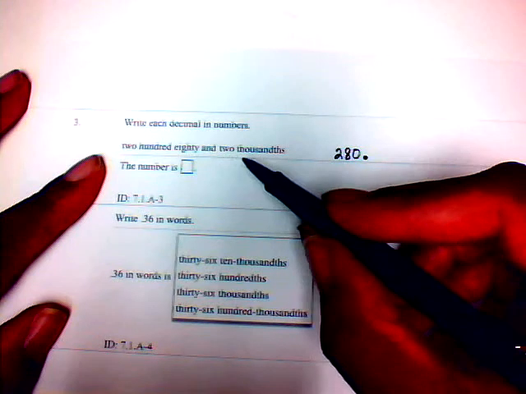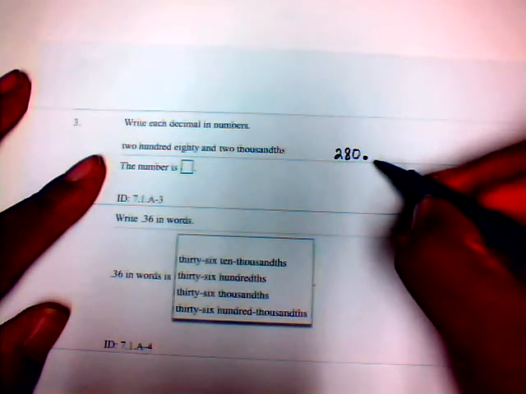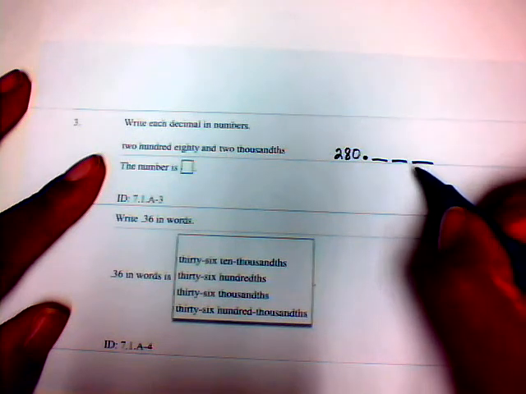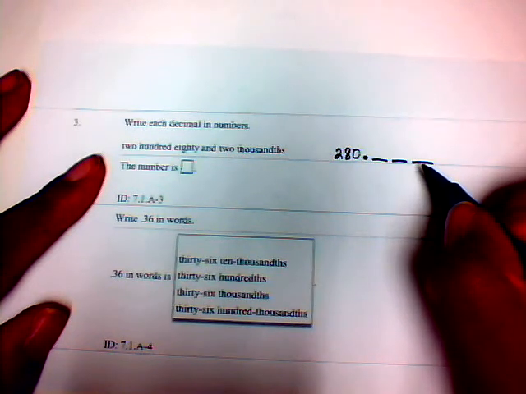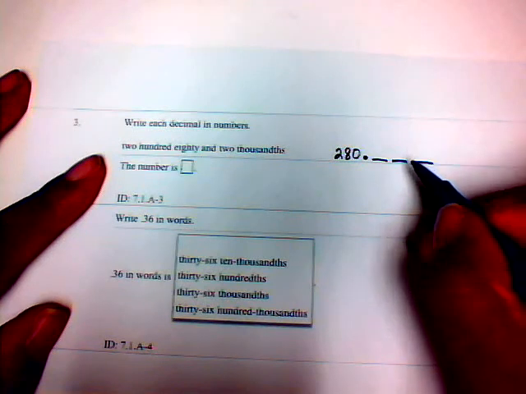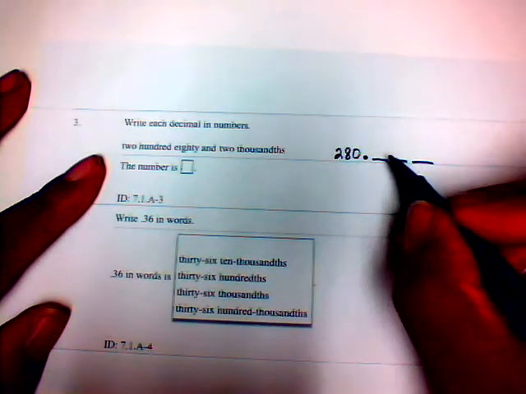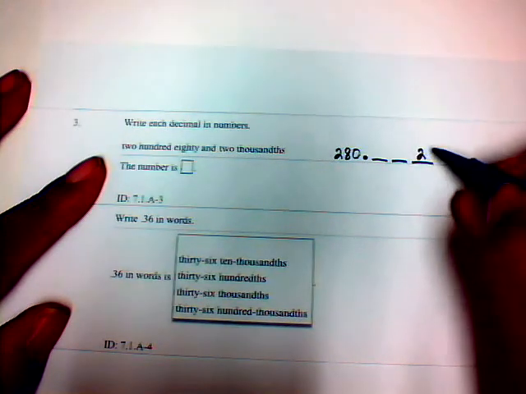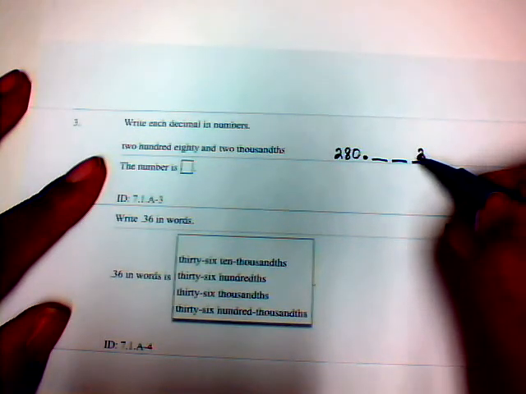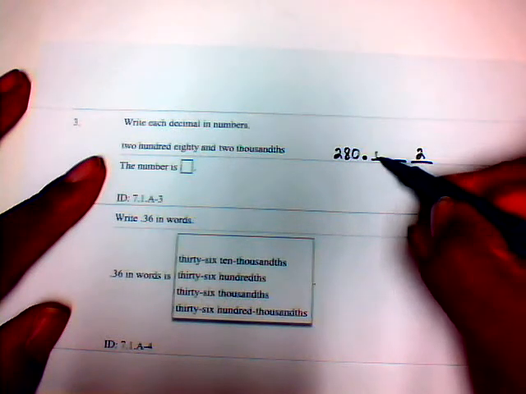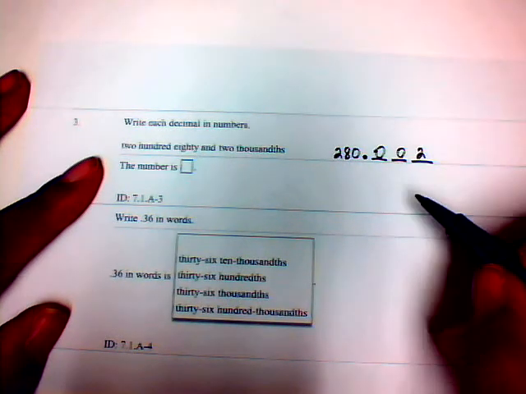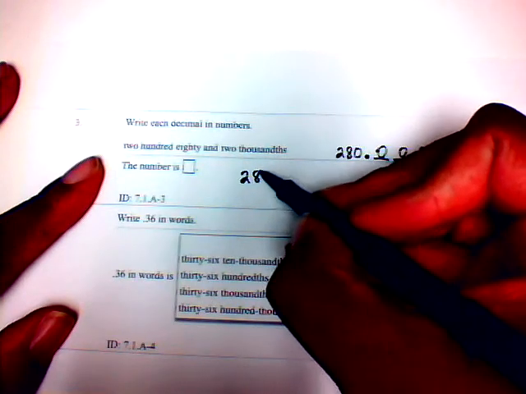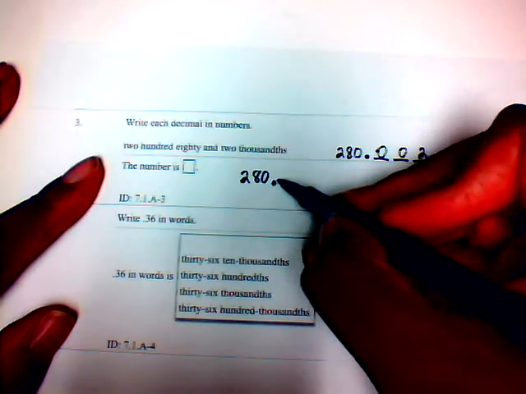Now, 2 thousandths. The word thousandths means that the thousandths place is the third number behind the decimal point. So we need to write 2 thousandths with three numbers. The 2 will go on the end because the 2 will have to be in the thousandths place. The other numbers will have to be zeros in front of it. So that number will be 280.002.